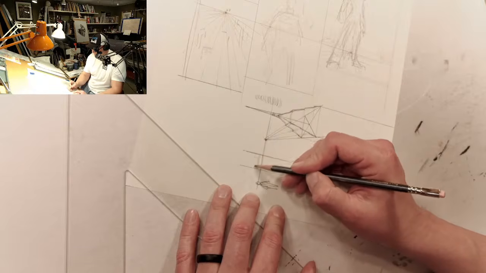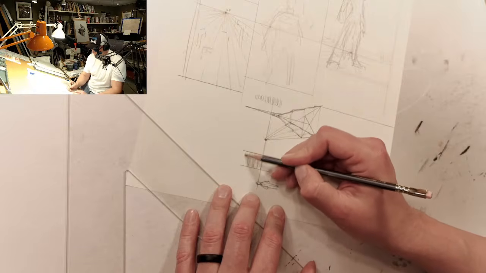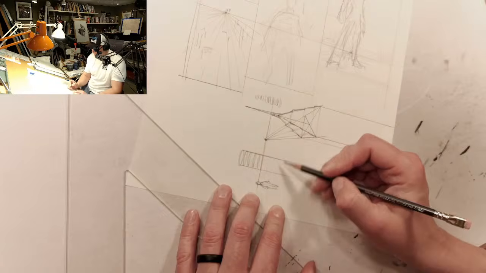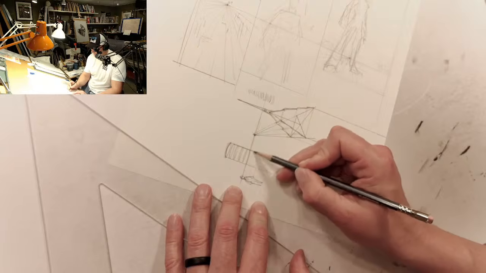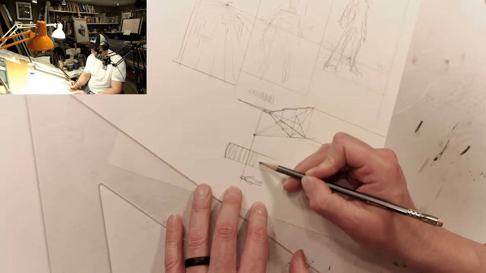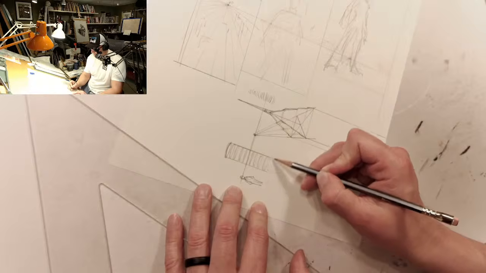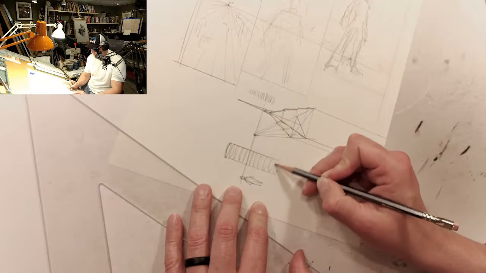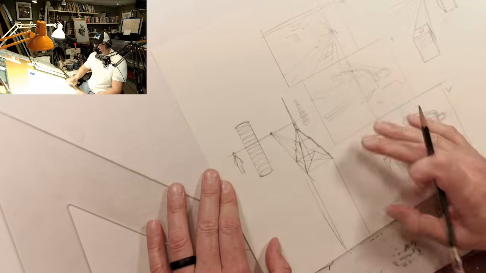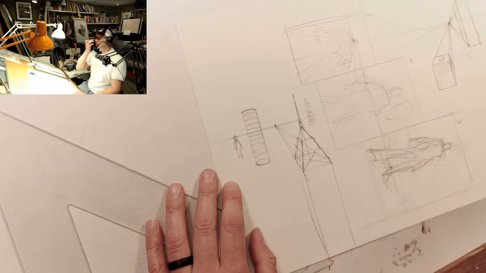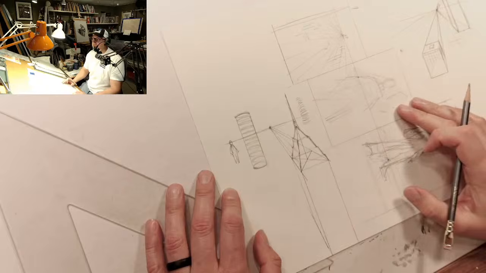Then it starts doing this. So the building is going to be curved about like that. And then it keeps going, getting rounder as it goes downwards. Okay. So you have to consider that in perspective when you're drawing cylinders anyway.